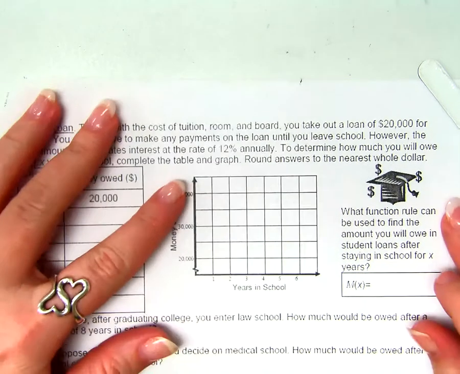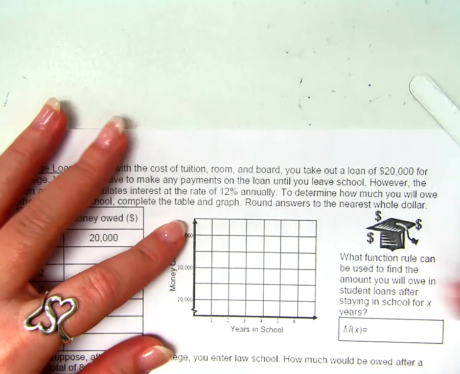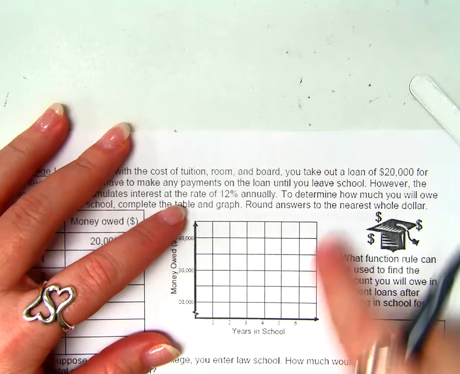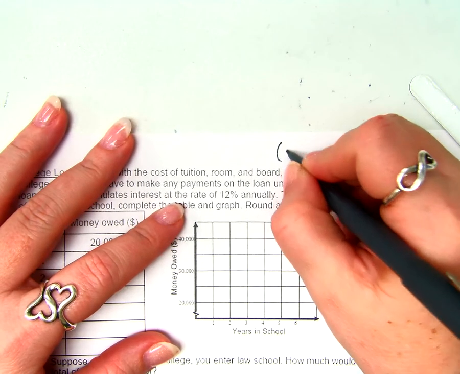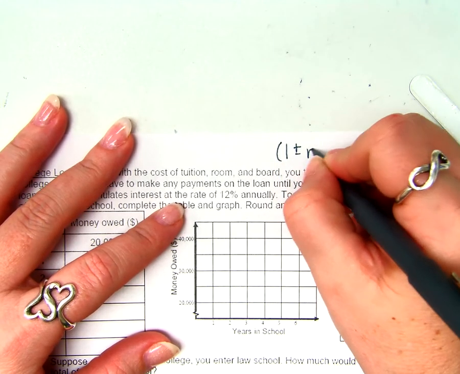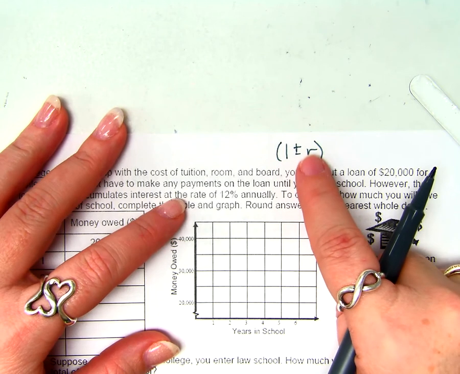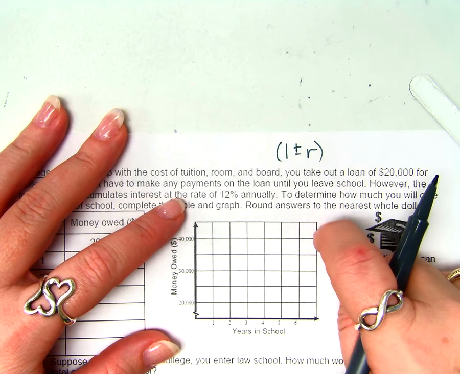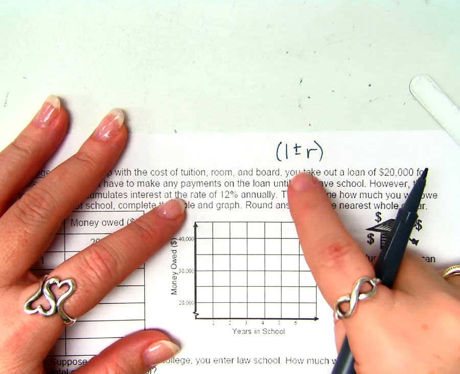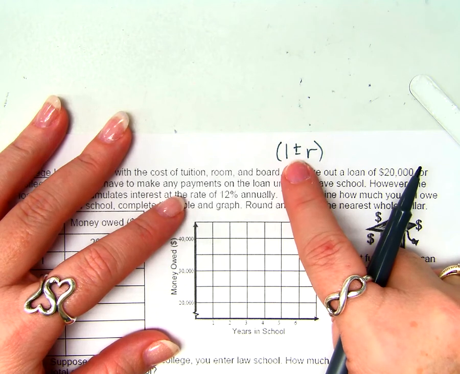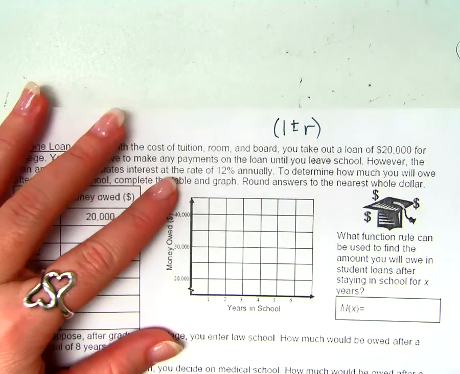I need to tell you something before we go on. Sometimes in problems like this, to determine our B value, we're going to have to use that: 1 plus or minus the rate. Okay? That's going to help us find our B value. And we'll talk about why that's true in just a moment.